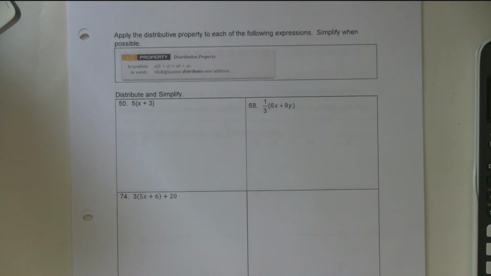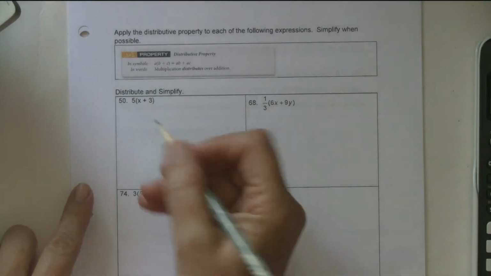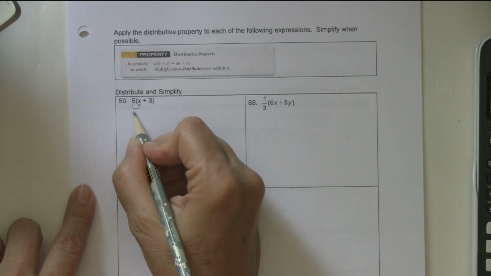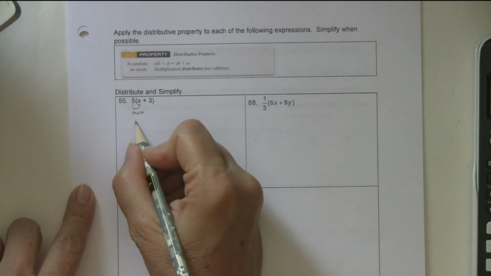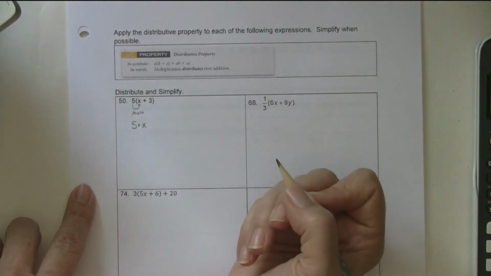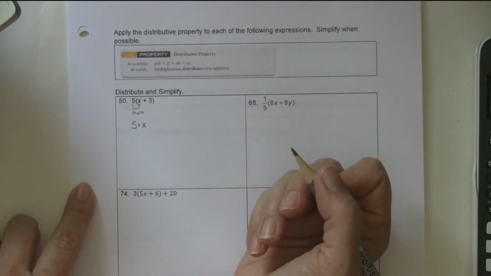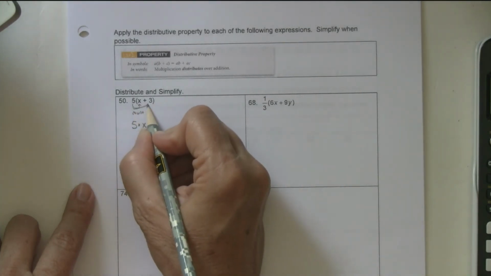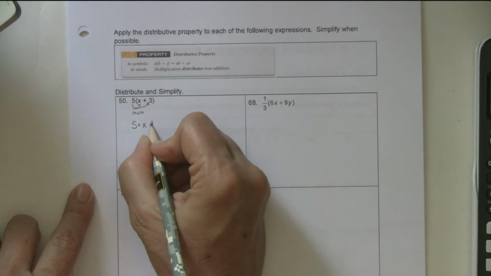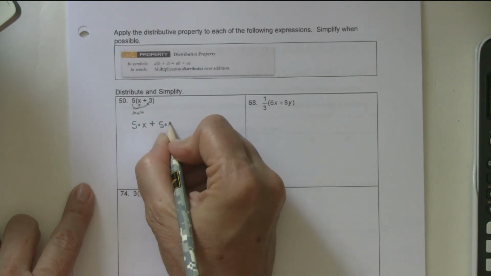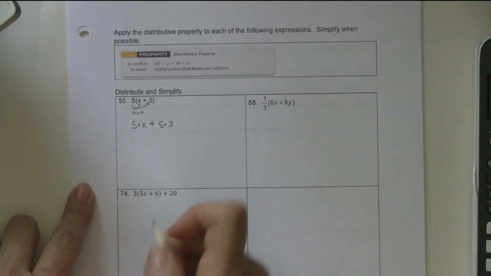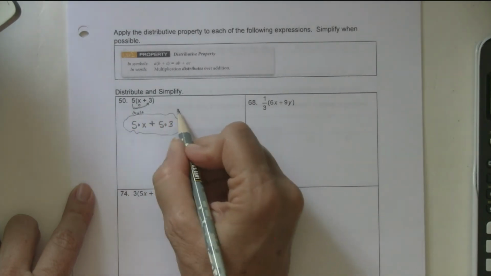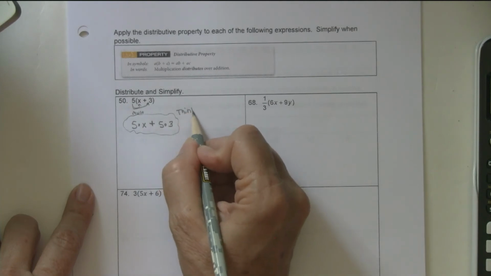And so, since I can't add these together, I'm going to distribute. So I'm going to multiply the 5 and the x. So that's 5 times x, and I am going to write it like that just right now. But remember, 5 times x is the same as 5x. And then, the add sign comes along, 5 times 3. And most of the time people don't write that. This is what people think in their head.